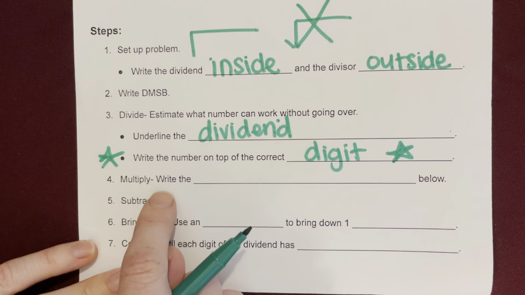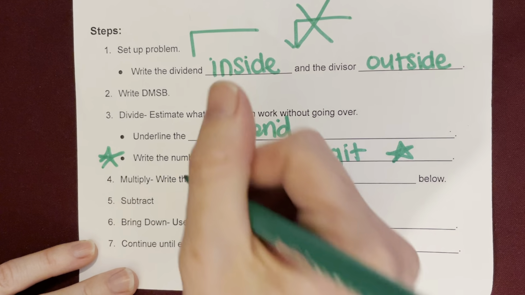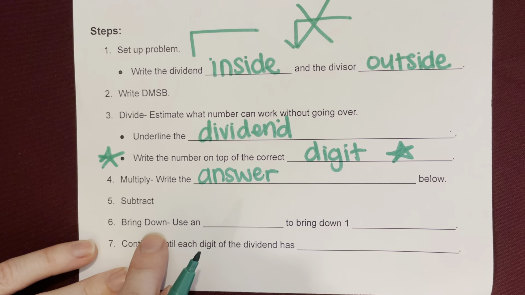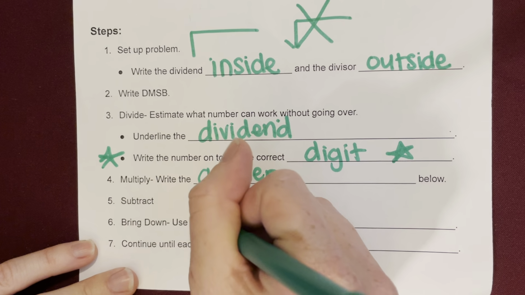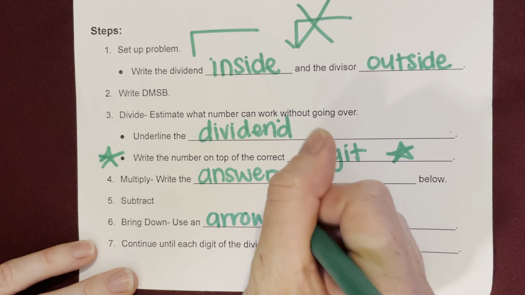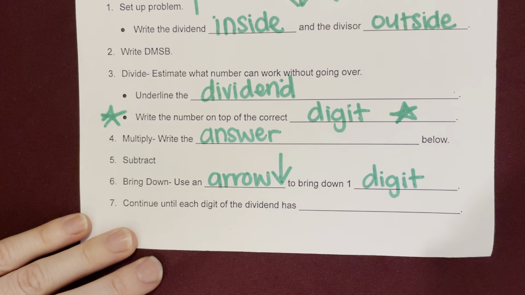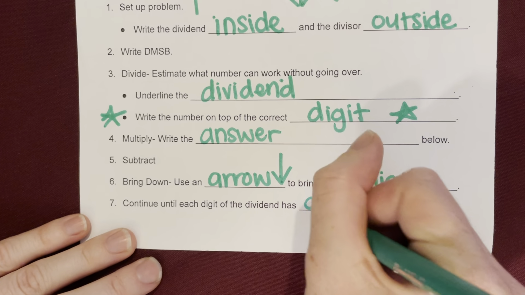Step number 4 is you're going to multiply. You're going to write the answer below. Then you're going to subtract. Step number 6 is you're going to bring down. Use an arrow to bring down one digit. Only bring one digit down at a time. And finally, step number 7 is you're going to continue until each digit of the dividend has a number on top of it.